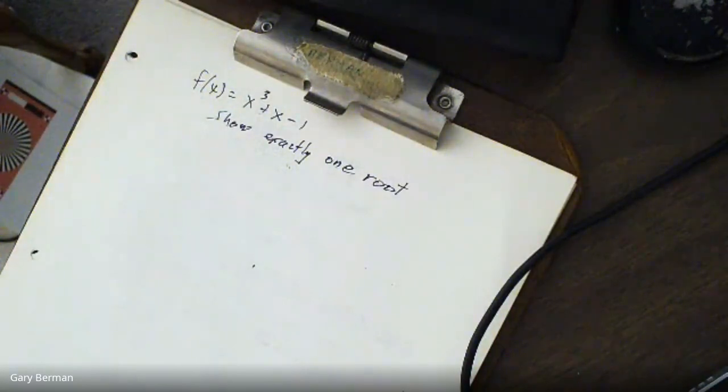All right, so this problem is asking for a lot. It's asking us to show not just that there is a root, that you already know. You had that kind of problem on the exam. But it's now asking you to show it has exactly one root. Okay? So, in order to show that there is exactly one root, we first have to show that it has one root at all. We have to show that it is not a kind of function where there are no roots, or no real roots.